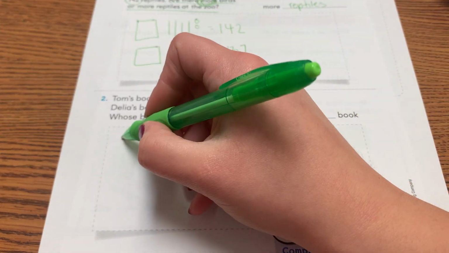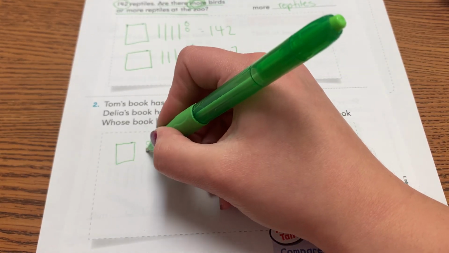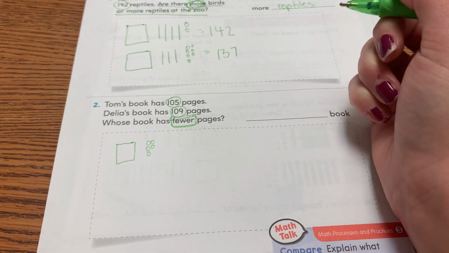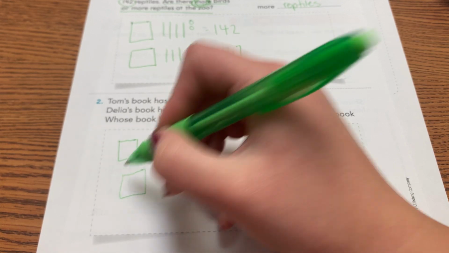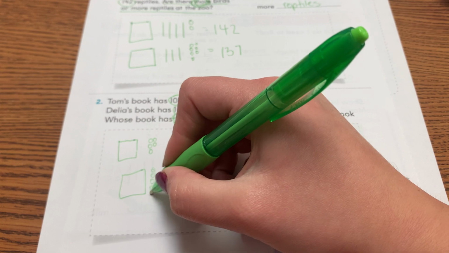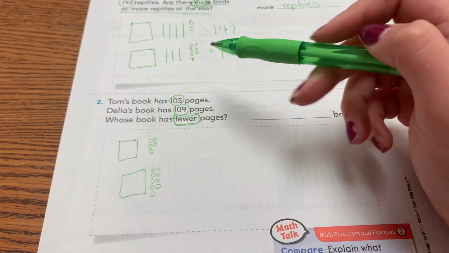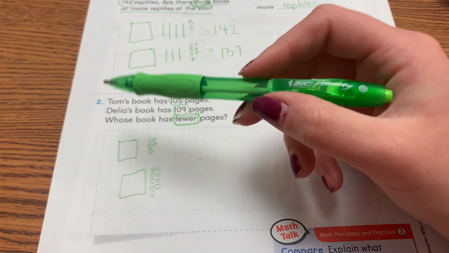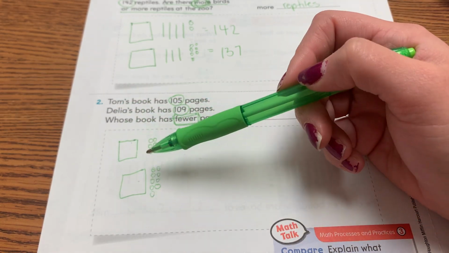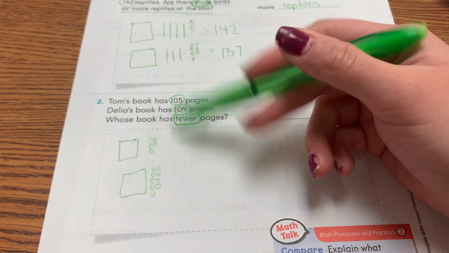So Tom has 1 hundred, doesn't have any tens, and he has 5 ones. Delia has 1 hundred, no tens, and 9 ones. So we look at the hundreds first. Who has more hundreds? They both have the same. They both have 100. Who has more tens?